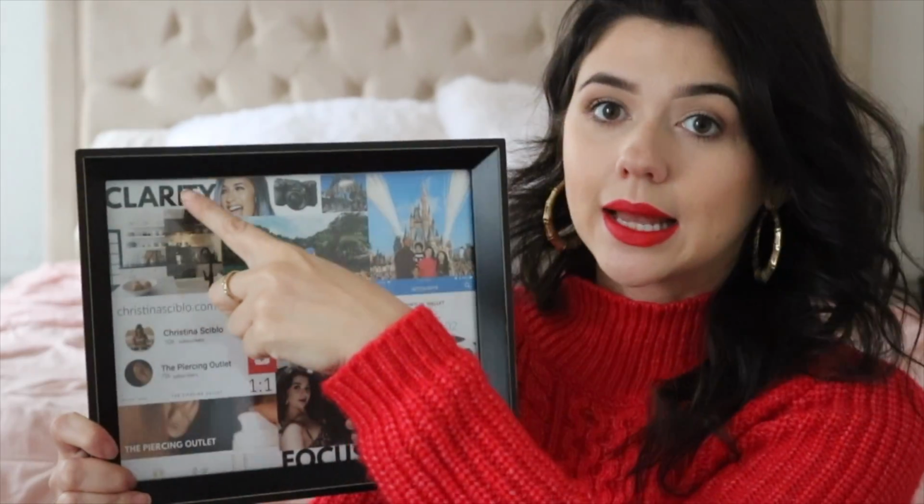I am going to explain to you guys why I chose what I chose, why I put it on my vision board. So the first thing is clarity. I put that on there just because in the past that's something that I have struggled with. Just not having laser focus, just again letting too many things get in my way. So that is why I put clarity, to remind me to not let the BS get in the way.